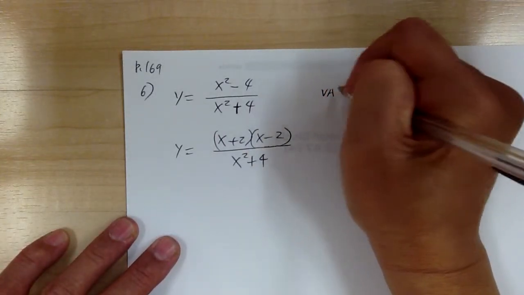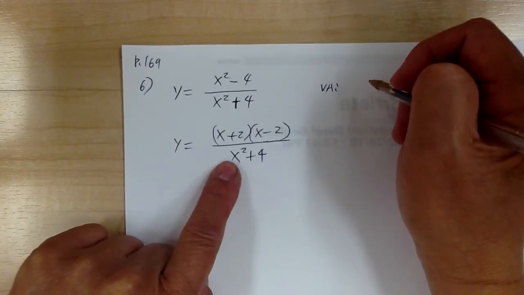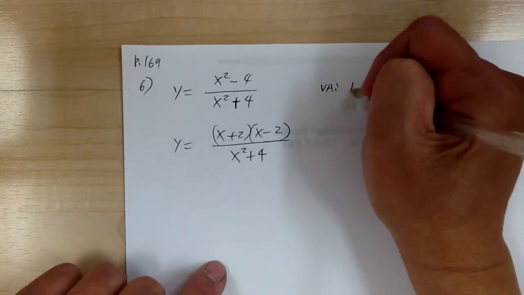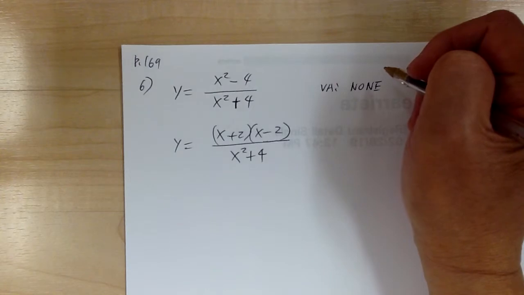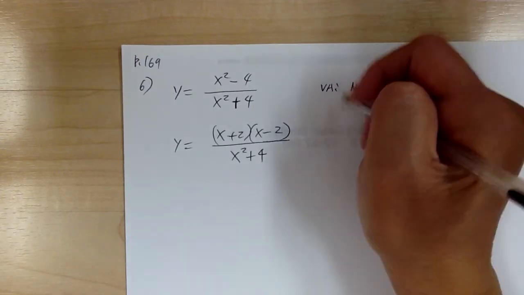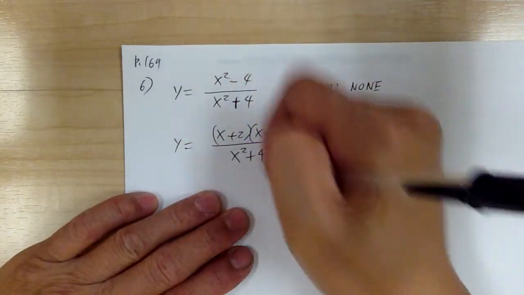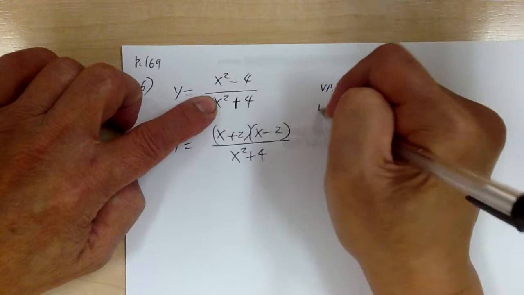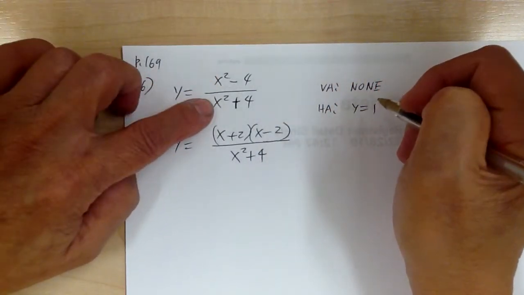So vertical asymptote: the bottom will never equal 0 because x squared is positive, and positive plus 4 is always positive. So in this case, there would be no vertical asymptote. Okay. Next one, let's go and do the horizontal. You have to look at this one here, right? Again, you have to go back and forth between the two. This one, you got x squared over x squared. So your horizontal asymptote would be 1. Okay, because x squared divided by x squared will give you 1.